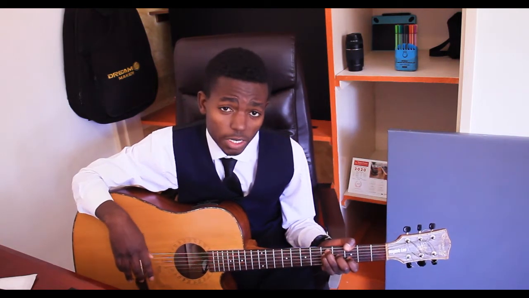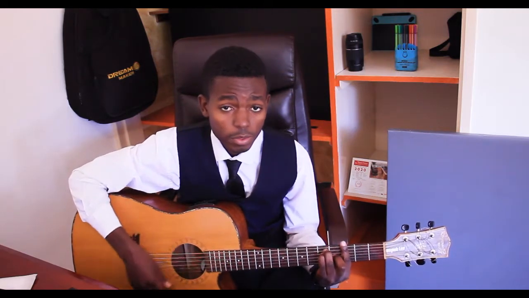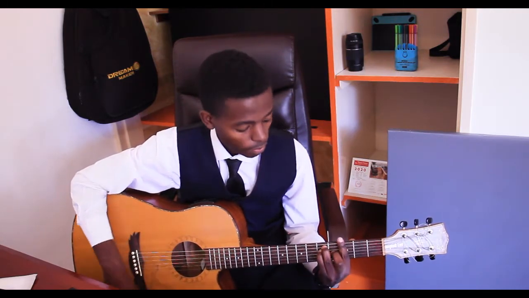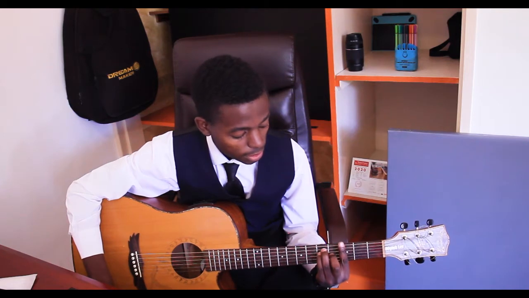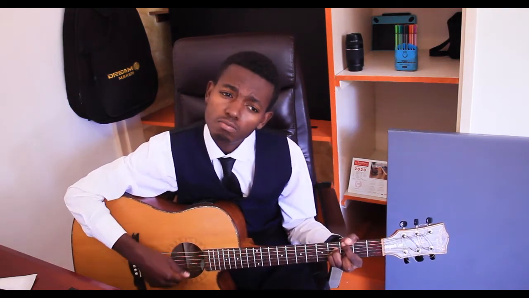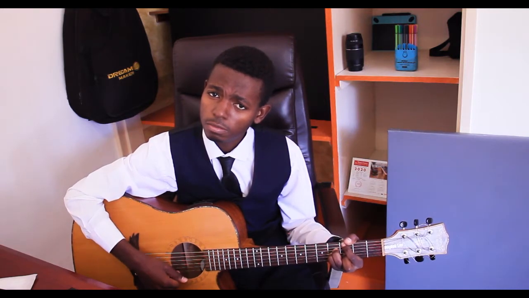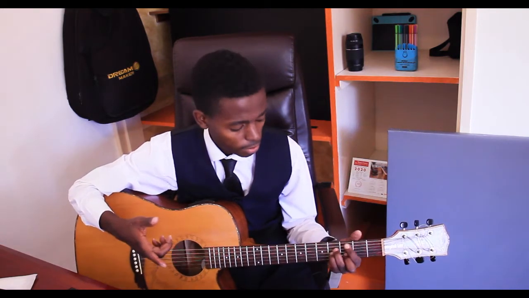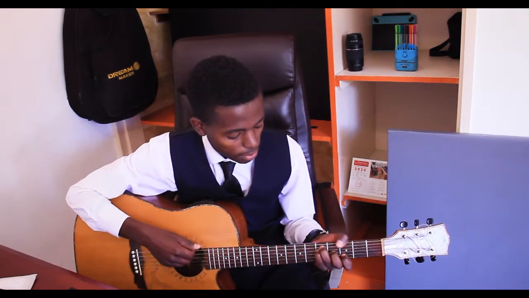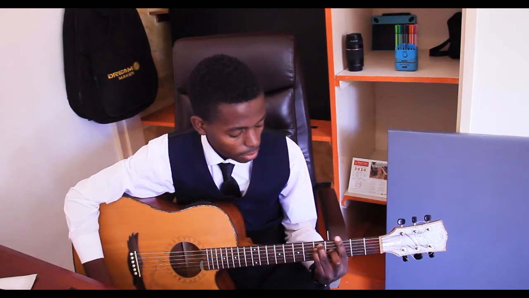If you want to construct a G major 7, in this case we're using the G major. G major 7 is like this. This is how it's constructed, right? You take it from the main G, the G major.